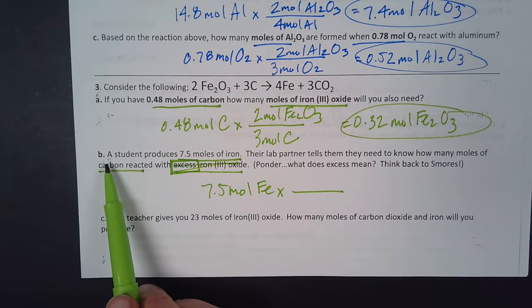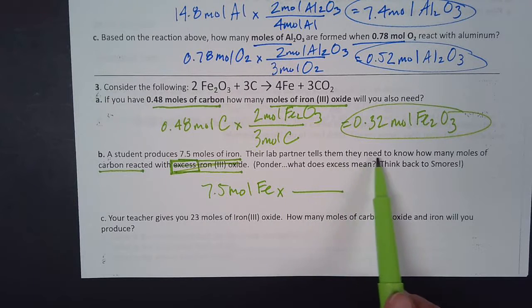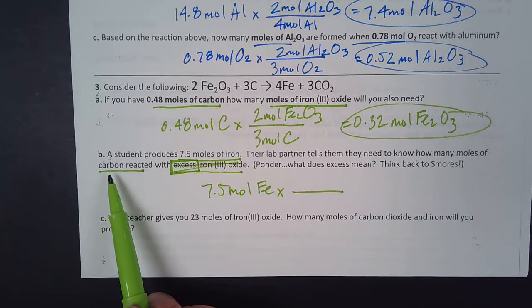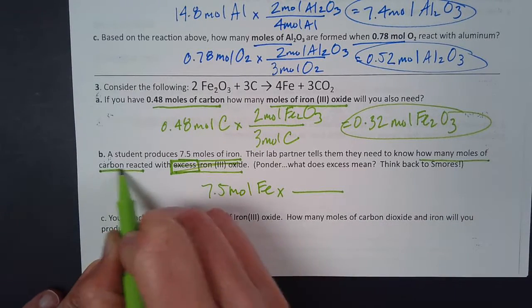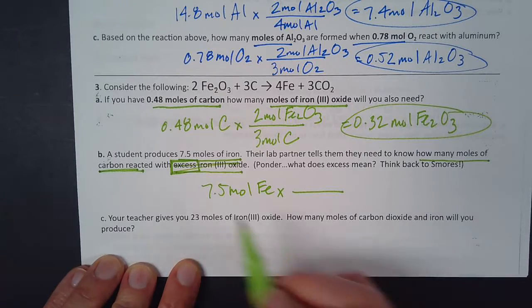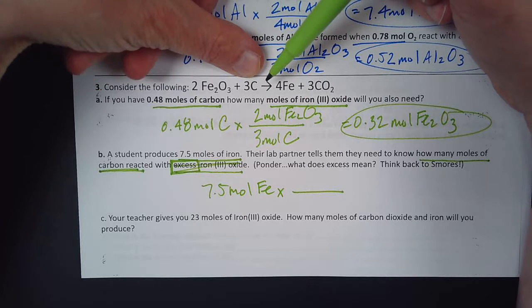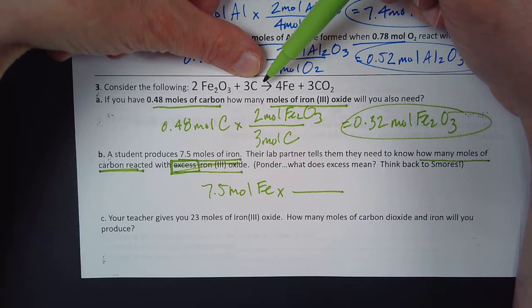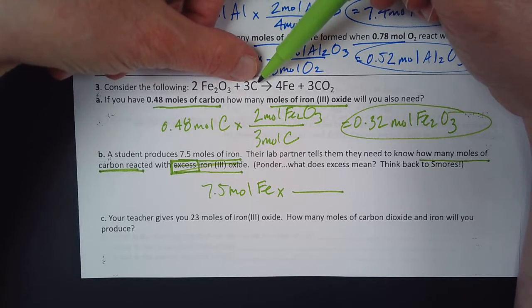Let's read it again. It says a student produces 7.5 moles of iron. Their lab partner tells them they need to know how many moles of carbon reacts with excess iron 3 oxide. So what are we trying to get this into? Carbon. How many moles of carbon react with excess iron oxide? So what is carbon in this reaction? No, what type of reactant is it? If this is the excess, what is carbon?